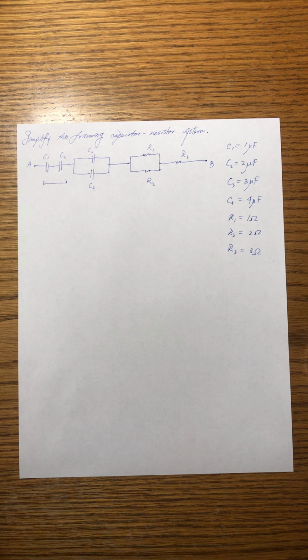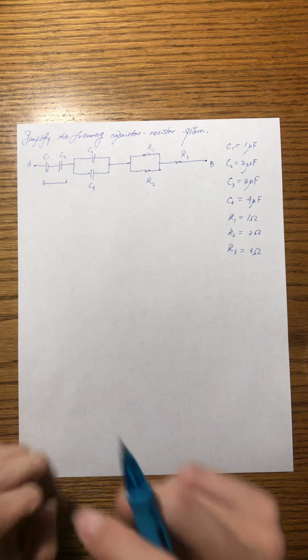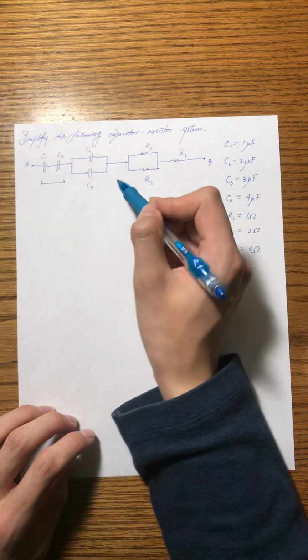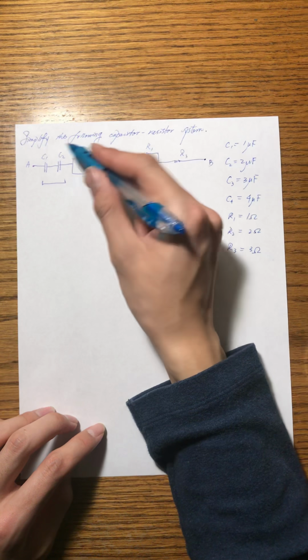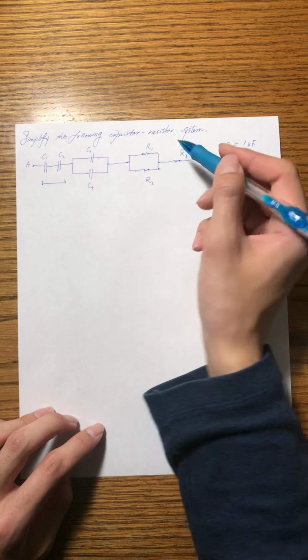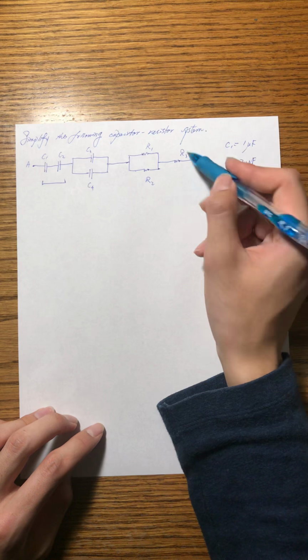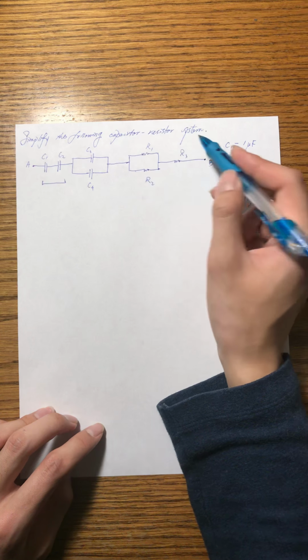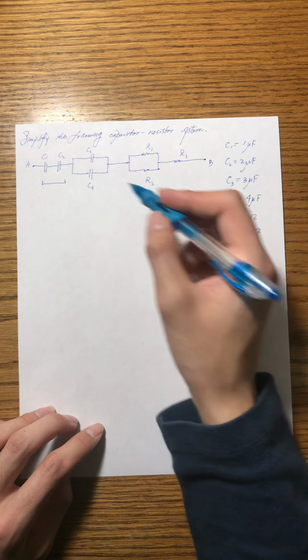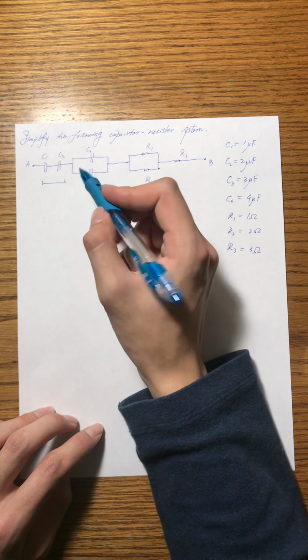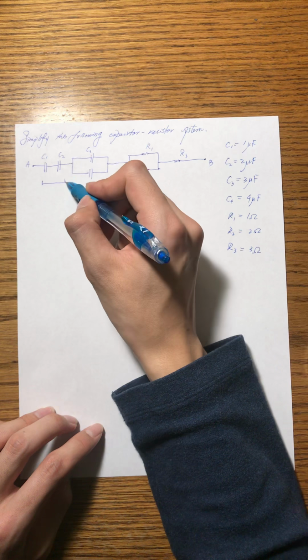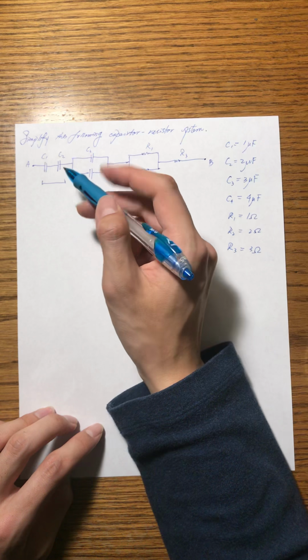There's a wire running from point A to point B, and it is connected with many capacitors and many resistors. What we want to do in this problem is to simplify this system into a single capacitor that is equivalent to the capacitance of this system of capacitors, and a single resistor that has the resistance equivalent to this system of resistors. So we can begin by finding a capacitance that is equivalent to this system of capacitors.